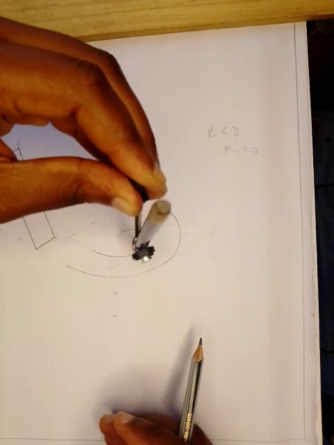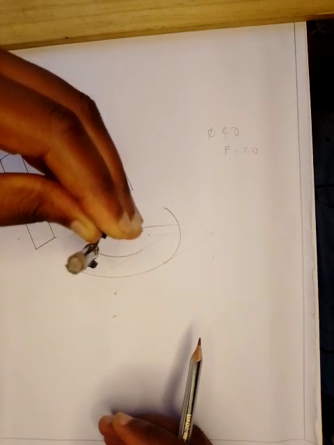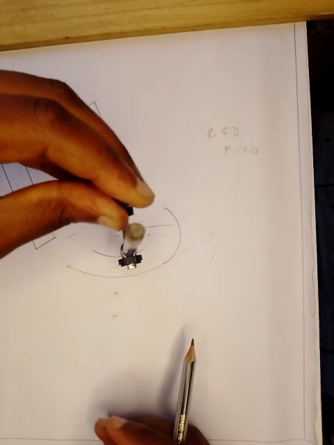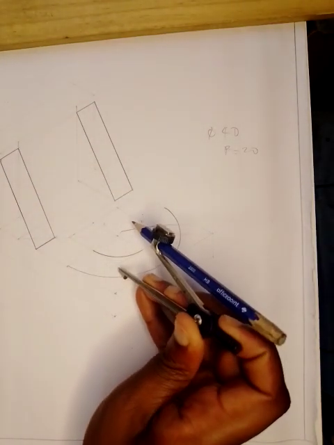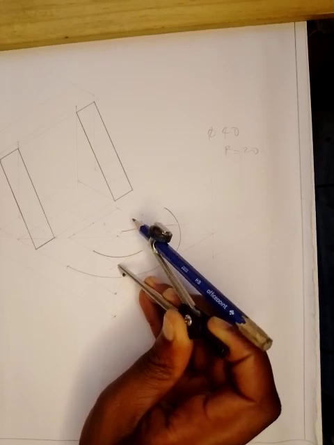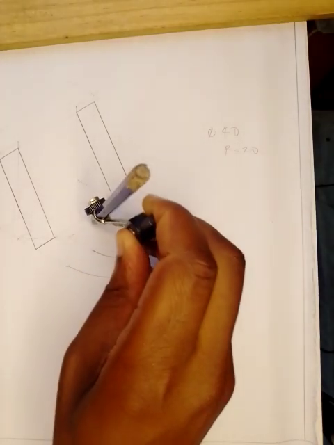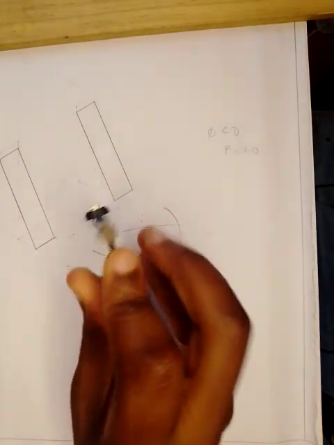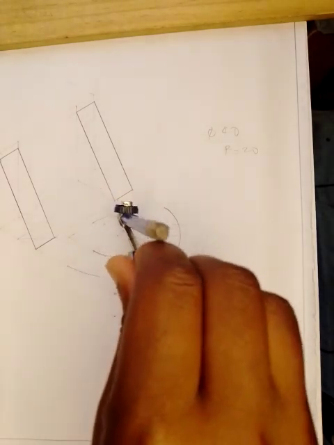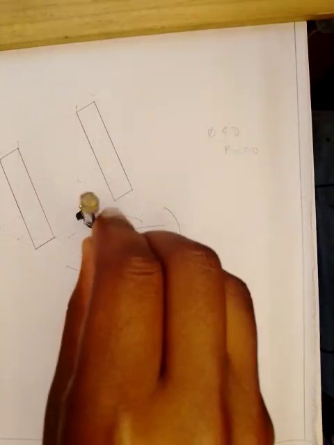You proceed and draw a quarter circle like that one. Also you start on the opposite side, start on the center, go here, square, you draw your curve there. So it's a quarter there.